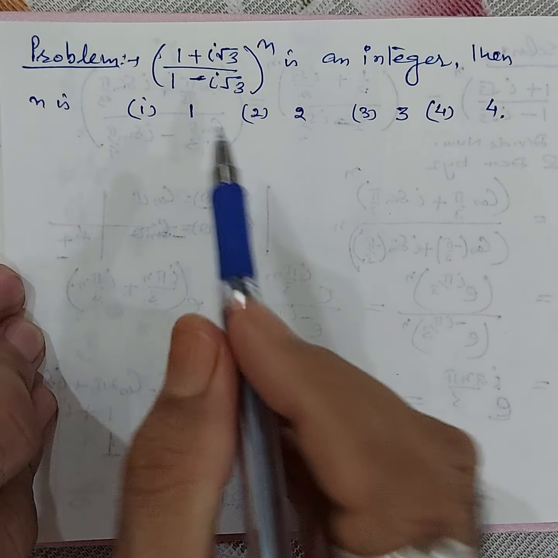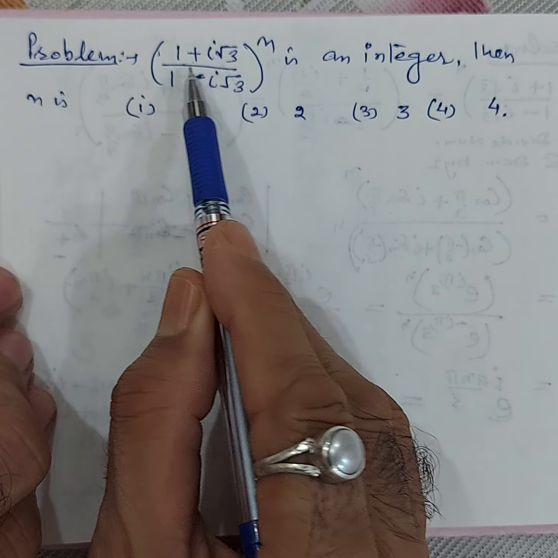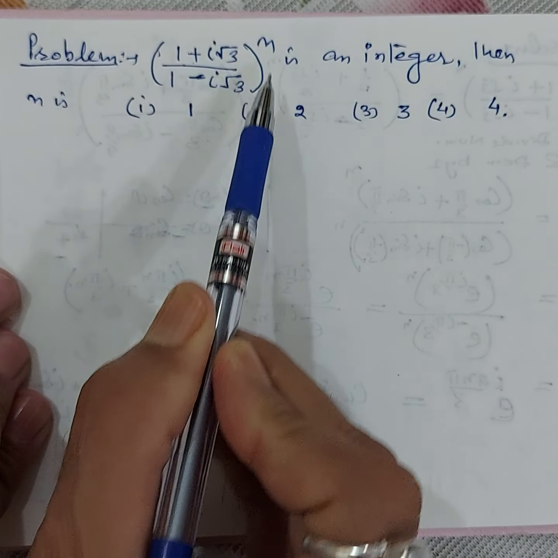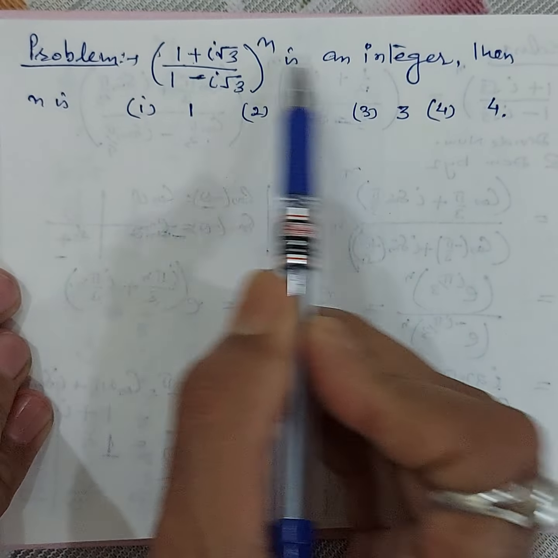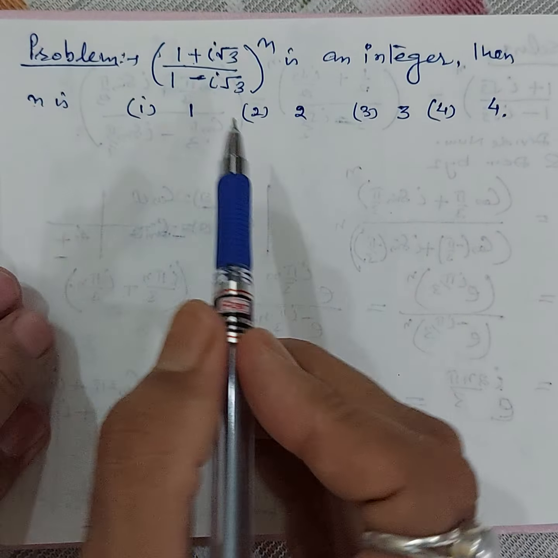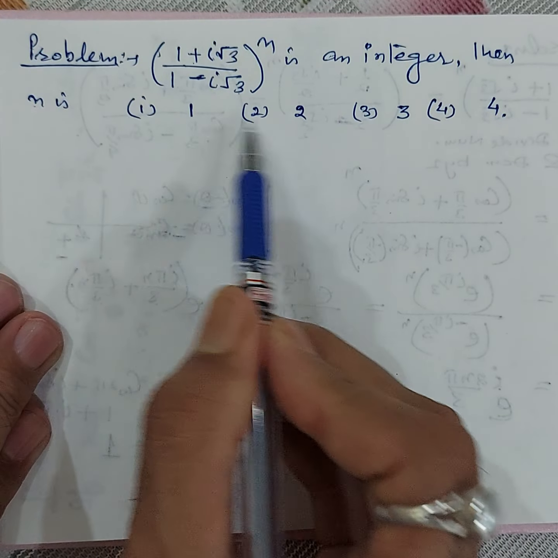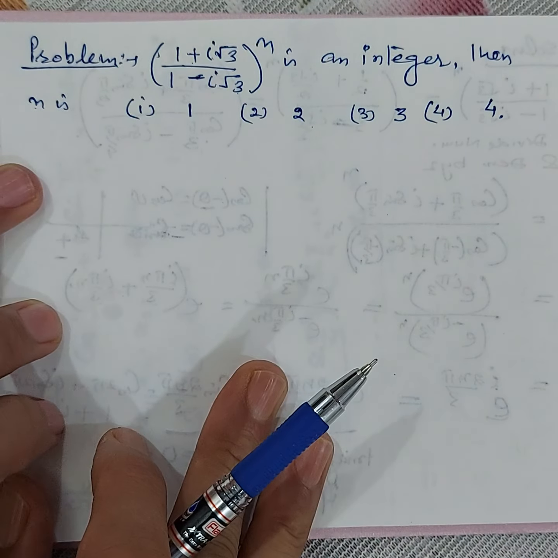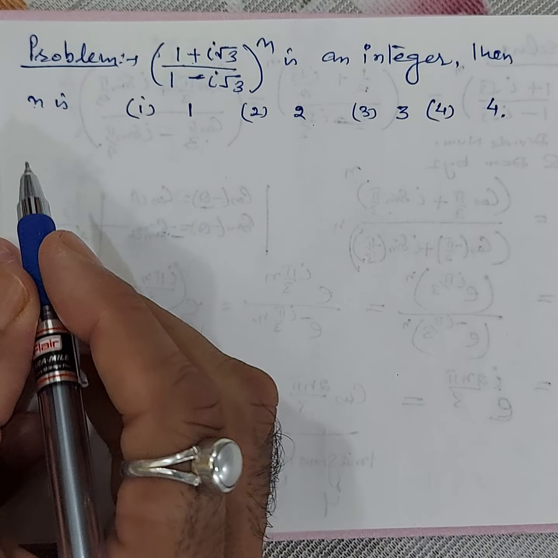The problem is: (1 + iota root 3) upon (1 − iota root 3), to the whole power n, is an integer. Then the value of n is 1, 2, 3 or 4. One of the answers is correct. Now we will see the solution.